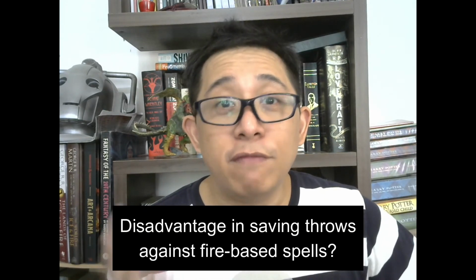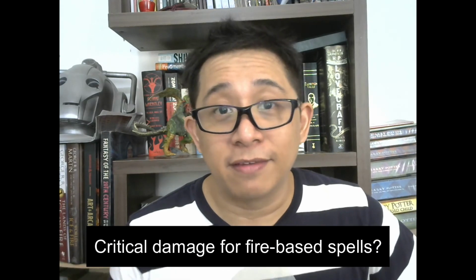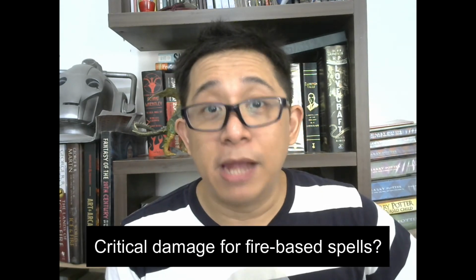So maybe you can consider, for example, that there would be a disadvantage to saving throws against fire-based spells while you are in a grassland area. And or you can also consider that there would be enhanced damage. Maybe it's critical damage every time you get hit by a fire-based spell when you're surrounded by grass, especially if the grass is really bunched together.